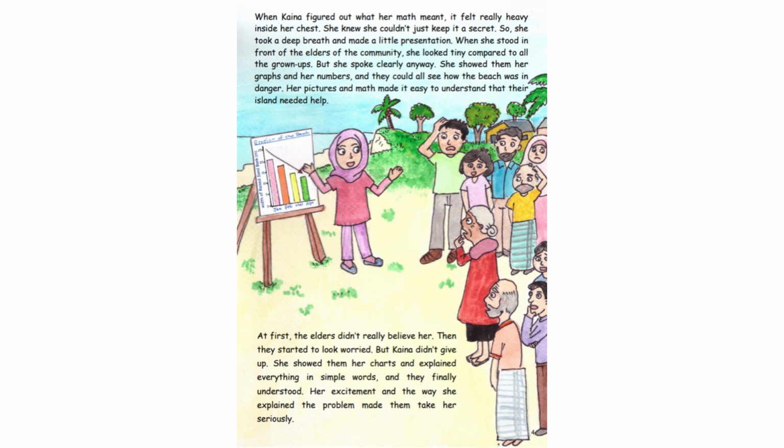At first, the elders didn't really believe her. Then they started to look worried. But Kaina didn't give up. She showed them her charts and explained everything in simple words, and they finally understood. Her excitement and the way she explained the problem made them take her seriously.